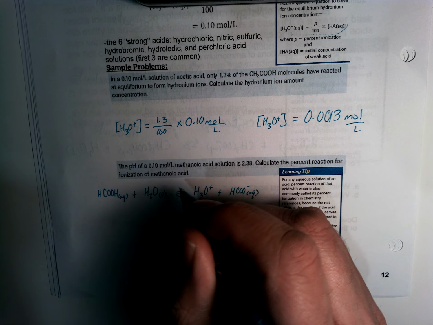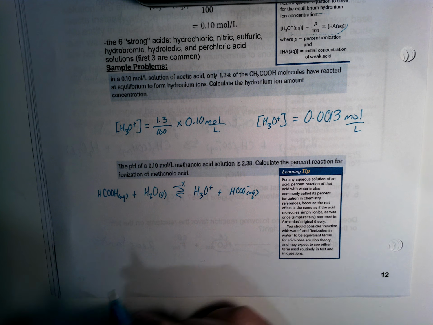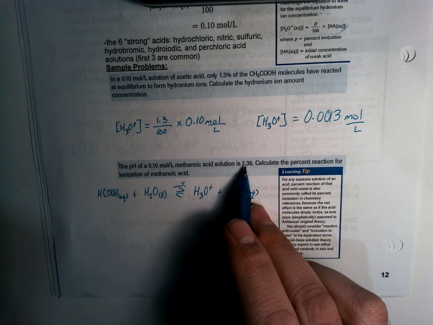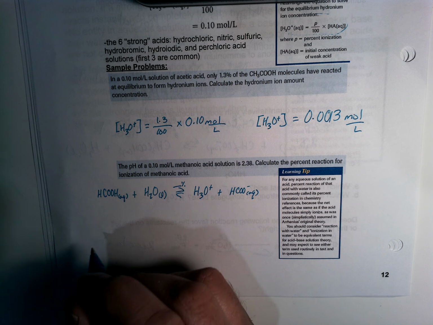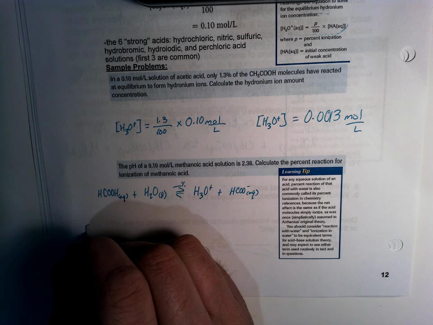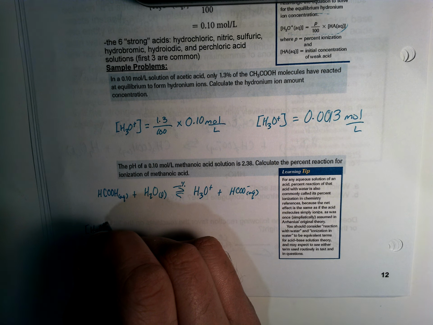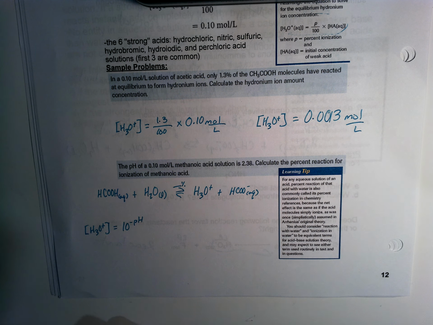We were trying to find this percentage here. That's our unknown. We're given the pH. Remember, the pH helps us solve for the hydronium concentration. The hydronium concentration is equal to 10 to the negative pH.